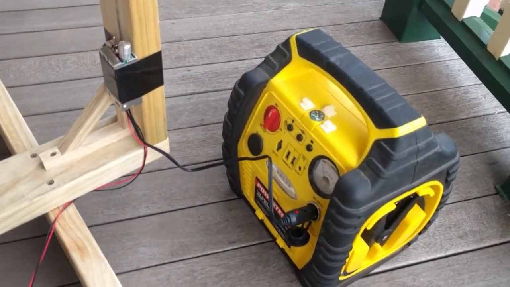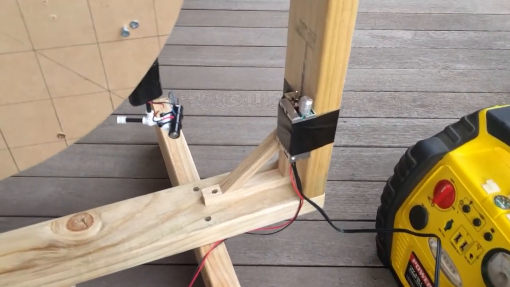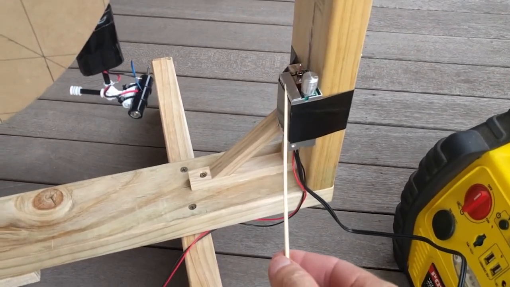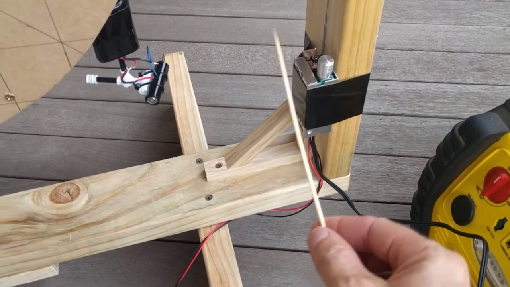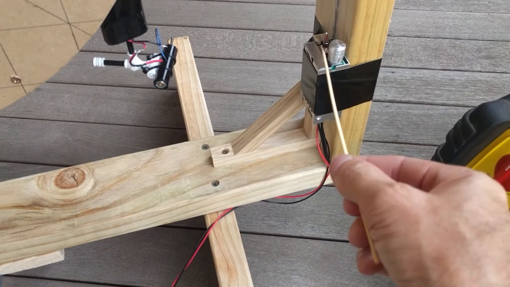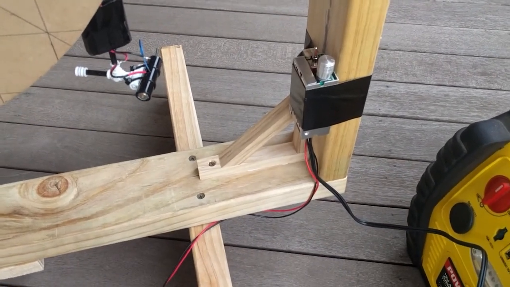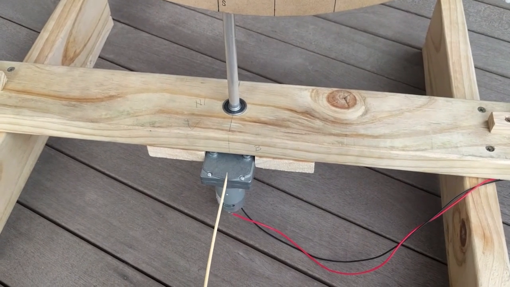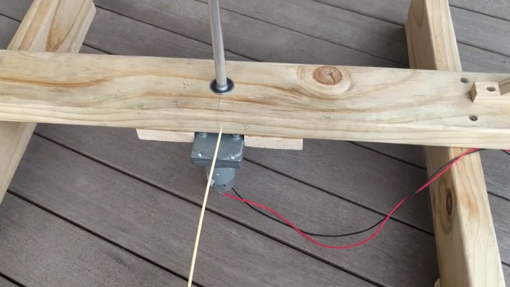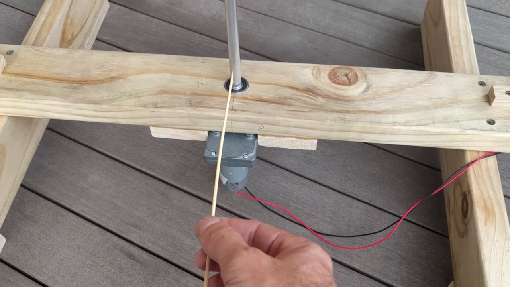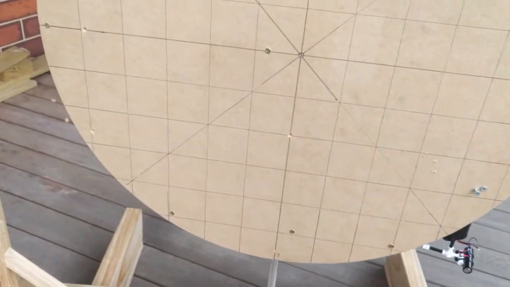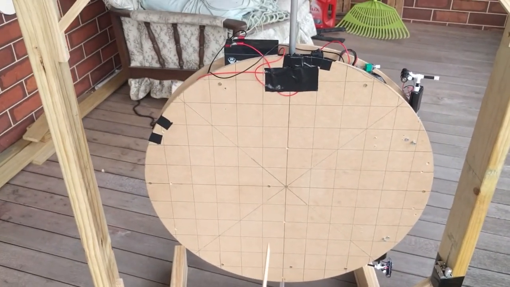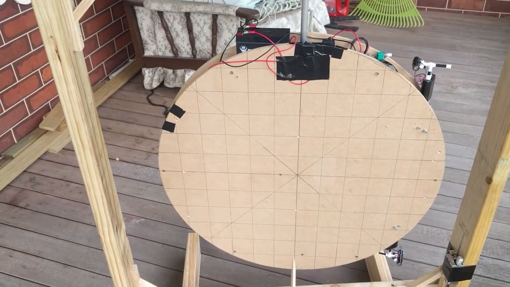It's all powered by a 12 volt DC mains power supply, which in turn goes into a PWM speed controller, which has the speed controller forward and reverse switches on there. Wires down through here to a 12 volt 5 RPM high torque DC motor, and that drives the whole model up and down its vertical axis of rotation.